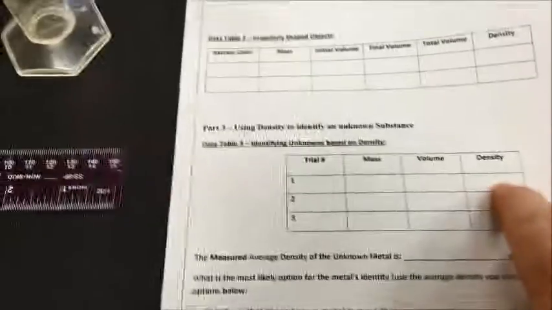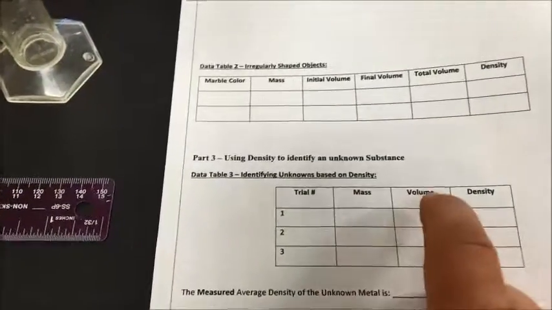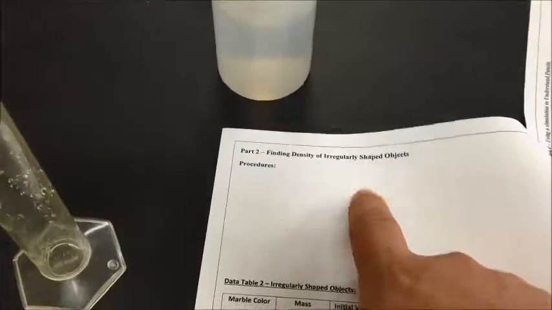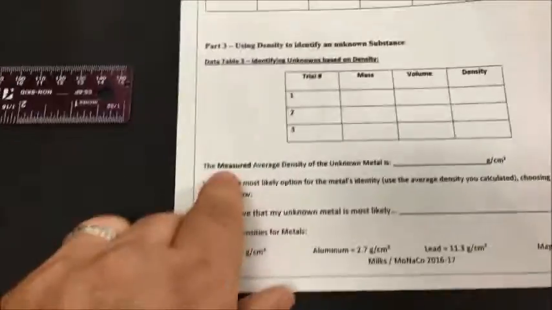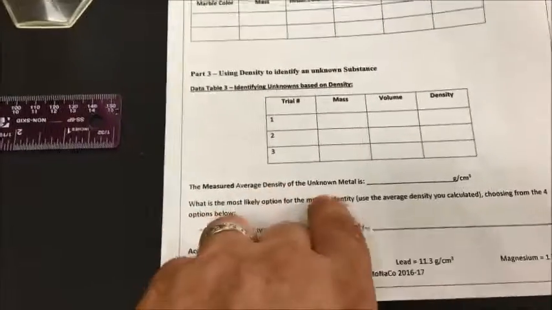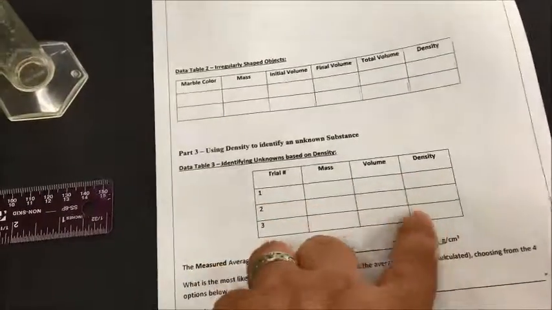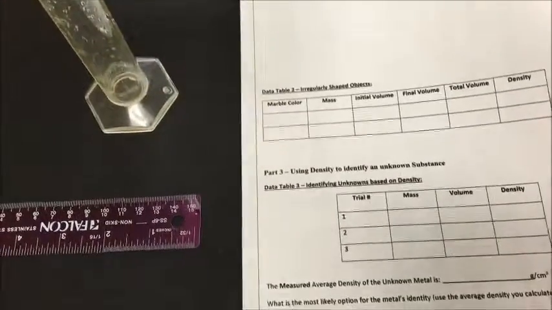You'll calculate the density in the same way. Mass divided by volume. You'll find this volume by doing the irregularly shaped object technique. Okay? And then you will have a measured average density of the unknown metal. Measured average means I need you to do it 3 times. 1, 2, 3. Not everybody's accurate the first time, second time.